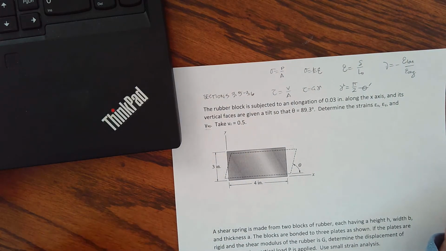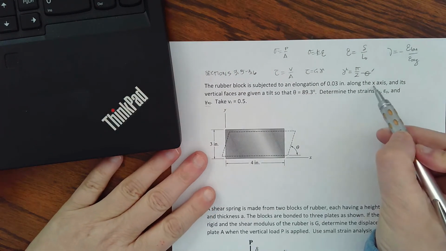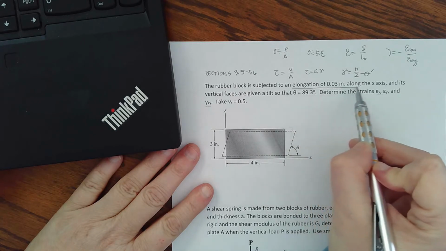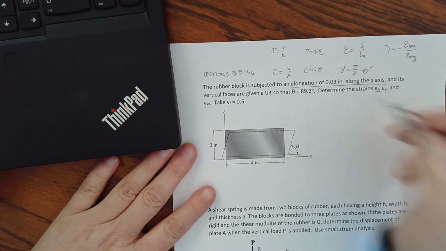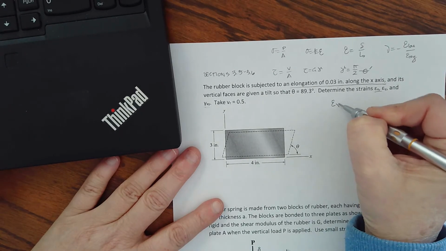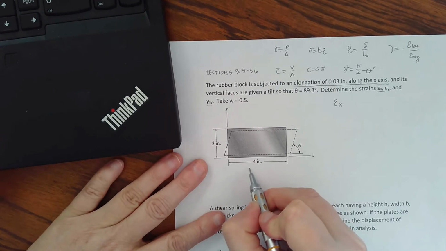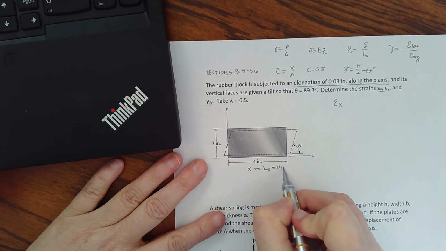So it's just a matter of understanding. When I look at this, I am told along the x-axis, okay, it has an elongation of 0.03 on the x-axis. So if I want to know the strain in the x direction, it's going to be important to understand that. So in the x direction, my original length is 4 inches.